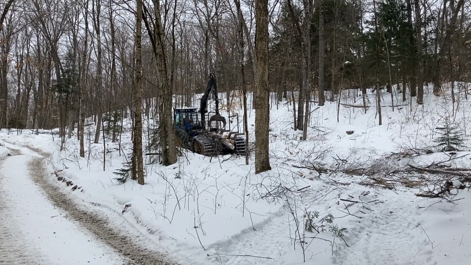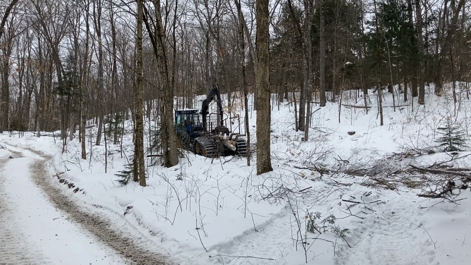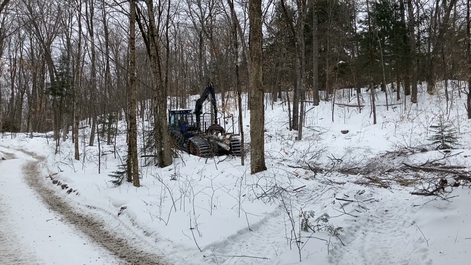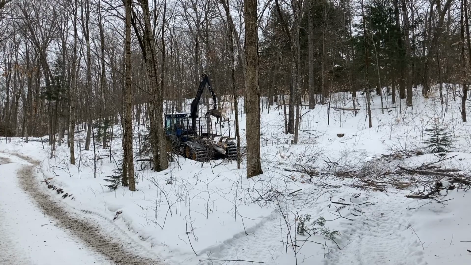The forwarder uses a boom with a grapple arm to pick up the processed logs. The logs are placed in the log bunk at the back of the forwarder. Once the forwarder is fully loaded, it heads to the landing to unload the logs.